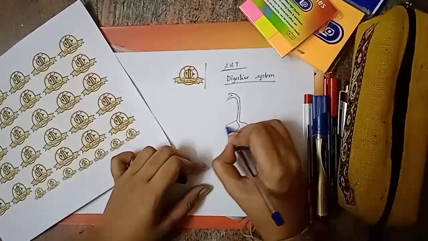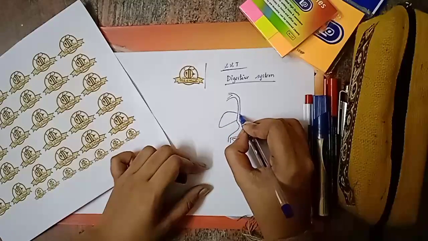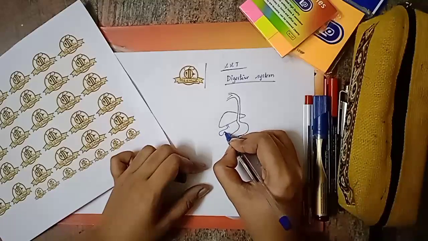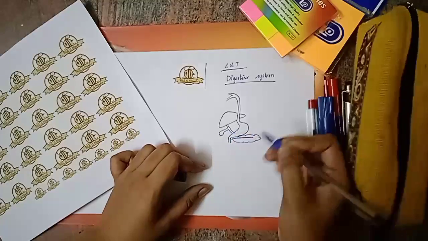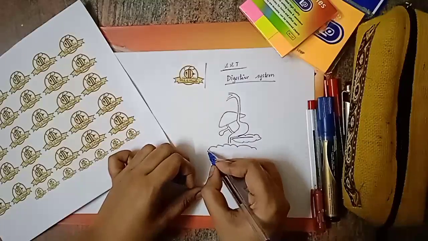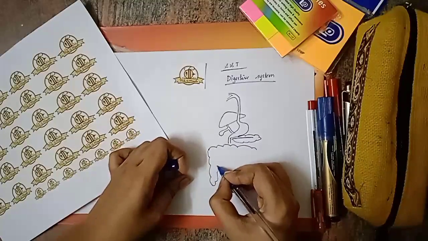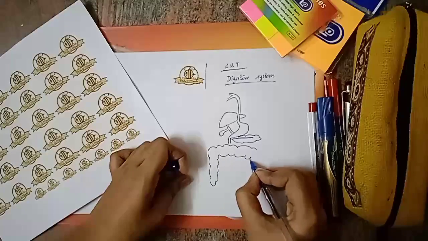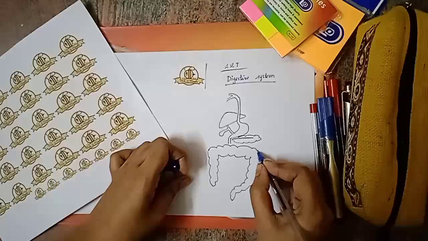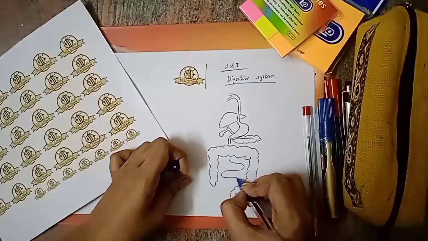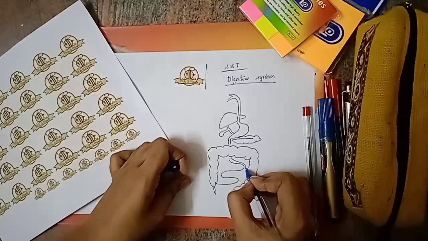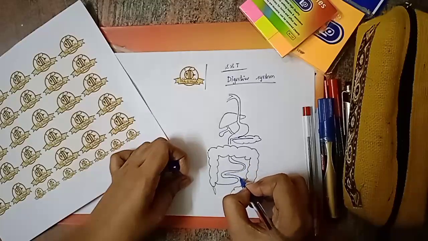Then we have the liver. Liver is the largest organ, and we will have the gall bladder. Then after that we will have the large intestine, and then we have the small intestine. Small intestine is divided into three: duodenum, jejunum and ileum, and we have the appendix. These are the major organs in our digestive system.